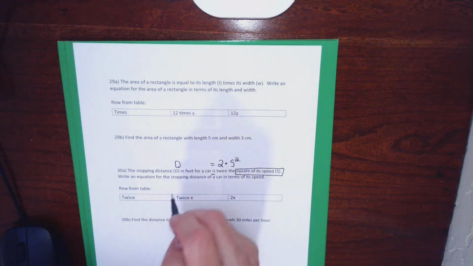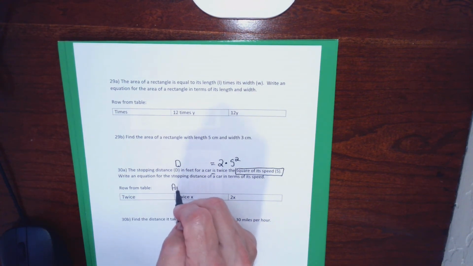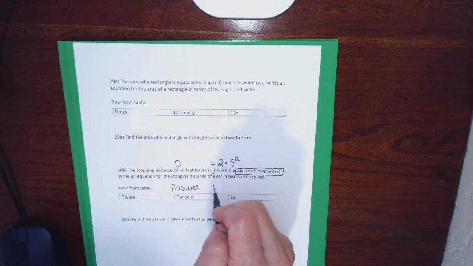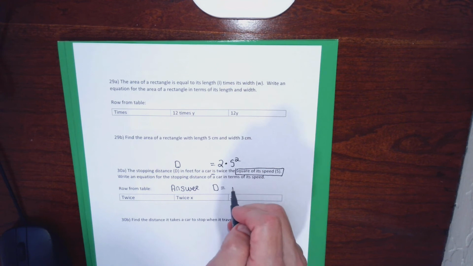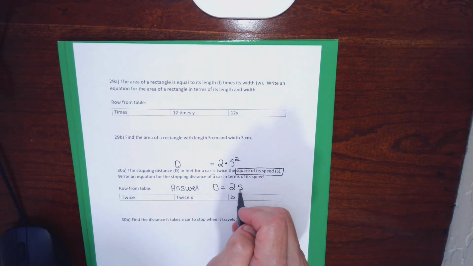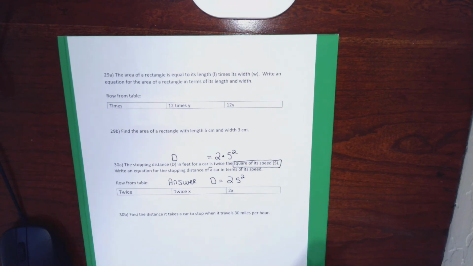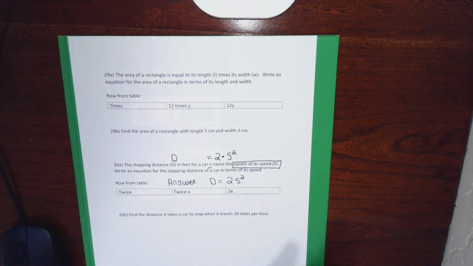That exponent up there is a square. So for part A of number 30, my answer is the stopping distance in feet for a car is twice the square of its speed. And this is kind of a make-believe formula. There's a lot going on with how the stopping distance for a car works, like the kind of brakes and the weight of the car. There are all sorts of variables that could be added to this. But this is just a generic, simple equation.